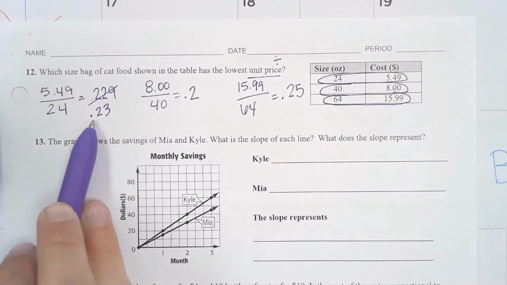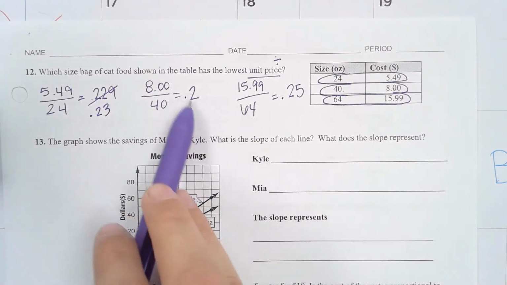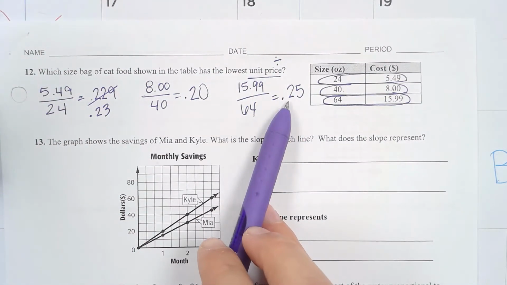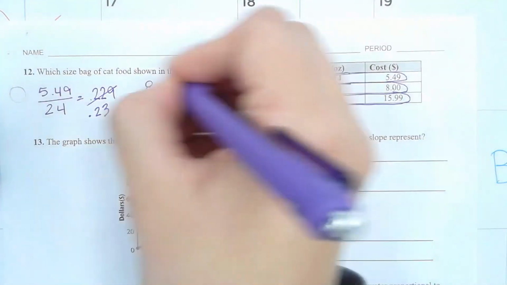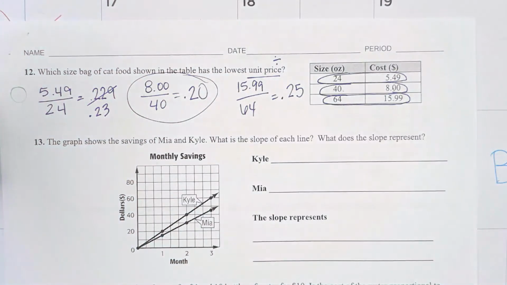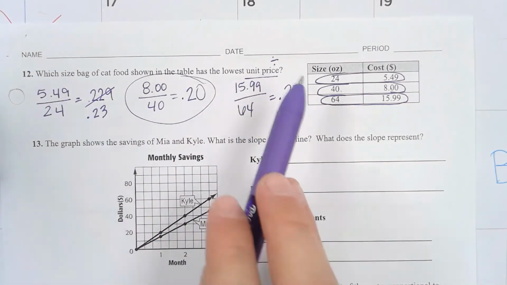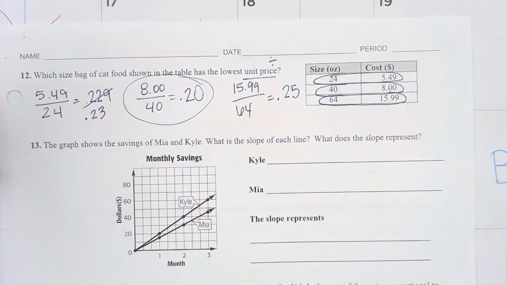Well, this is 23 cents. This is 20 cents because I can put a 0 here. And this is 25 cents. So the cheapest one here is the 40-ounce thing of cat food for $8, because 20 cents is less than 23 cents and less than 25 cents.